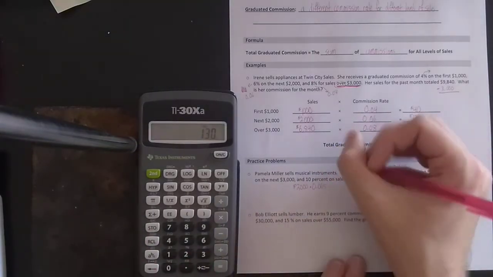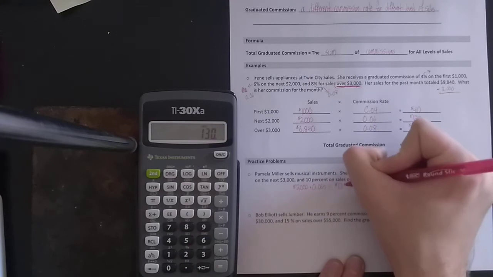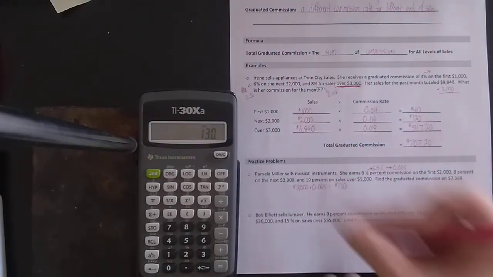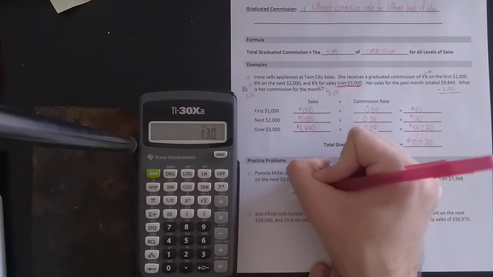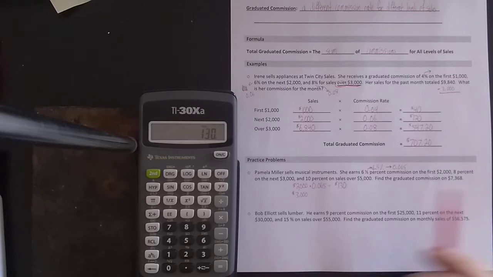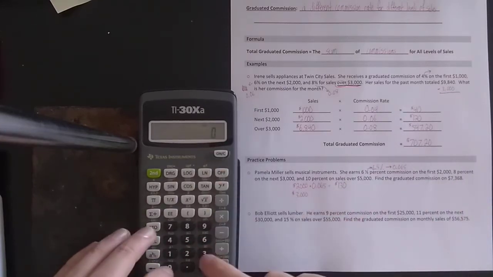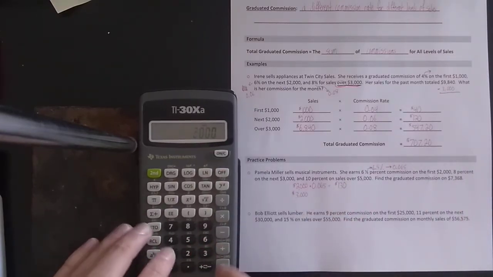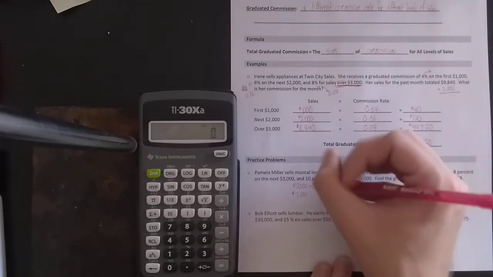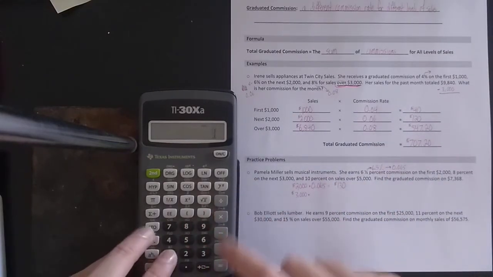Multiply that by 2,000, and we get that she earns a $130 commission on her first $2,000 in sales. It says on her next $3,000 worth of sales, she earns an 8% commission. We check: 3,000 plus 2,000 is 5,000, and she definitely made more than $5,000 worth of sales, so we're safe going to that second level. So we're going to do $3,000 times 8%, but as a decimal.